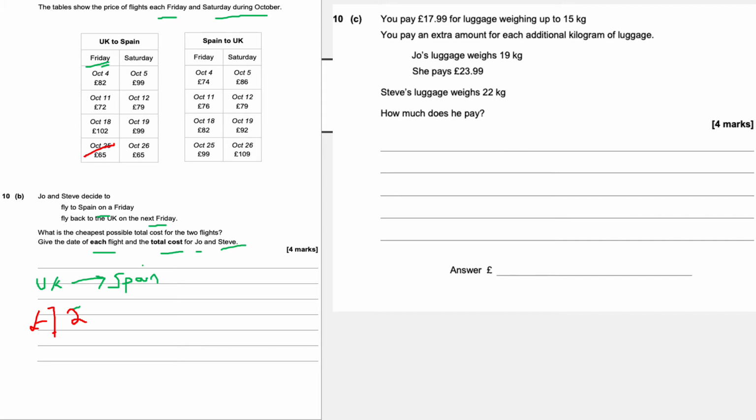So it's fly for a week and then come back a week later. What is the cheapest total possible cost for the two flights? That's going to be the smallest one for us, and the smallest return is going to have to be this one.